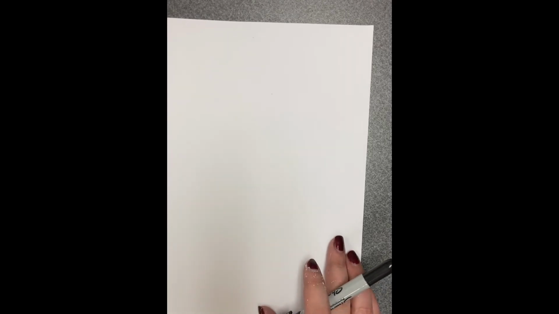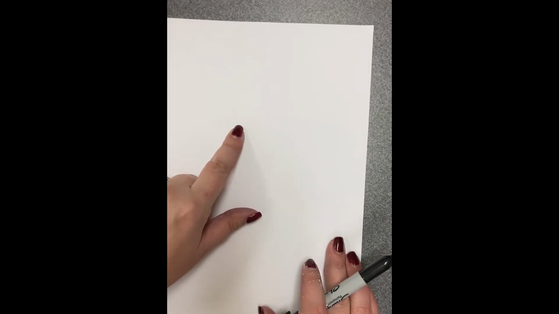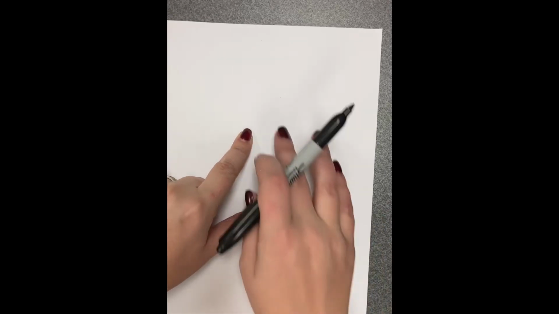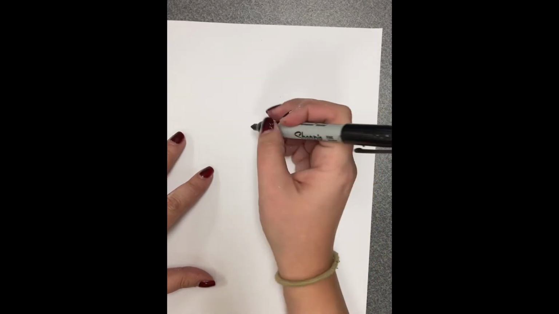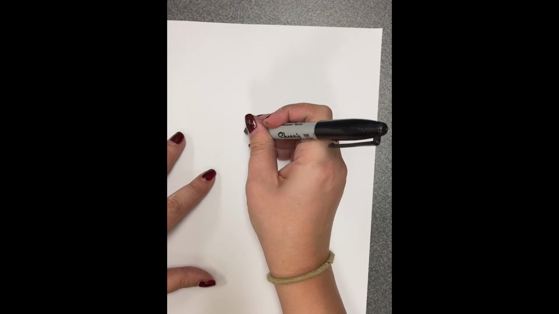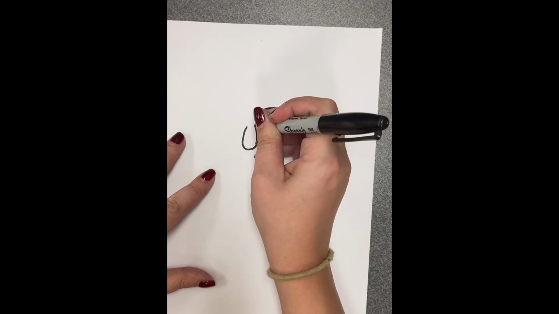All right, now that we've finished our landscape for the background, we're going to add a polar bear. So please follow along. Feel free to pause the video if you need to see something again. So I'm going to go about to the middle top portion of my paper, and I'm going to start by drawing an oval. An oval is like a long circle, and I'm not going to draw it real big, maybe a little bit bigger than my fingertip. The long circle. That is going to be the polar bear's face.